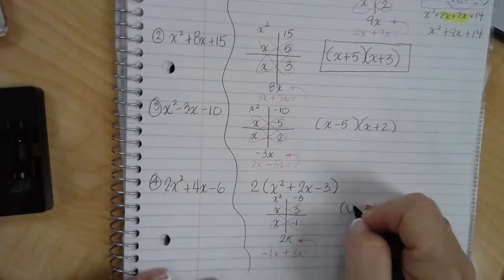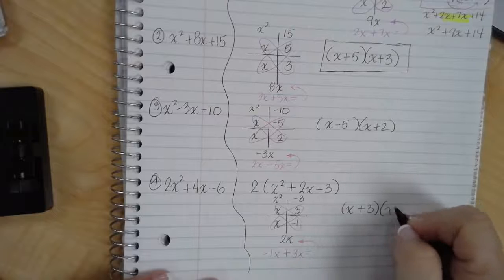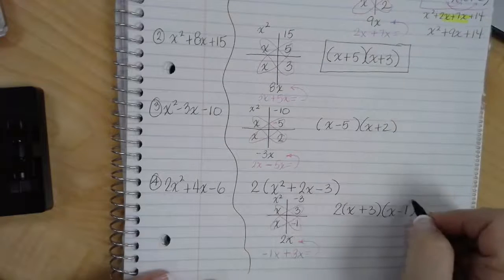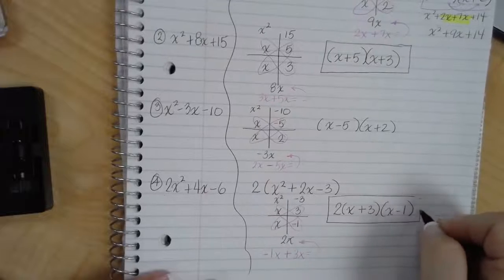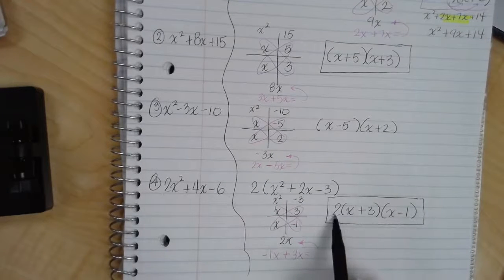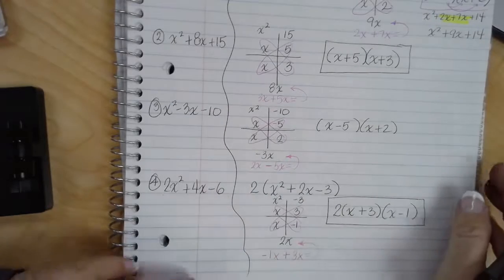So factored form, x plus 3, x minus 1, and our GCF out front. Cannot leave that off because that's part of the equation. If I got rid of that, then I would not get this answer, and my whole goal is to get that answer.